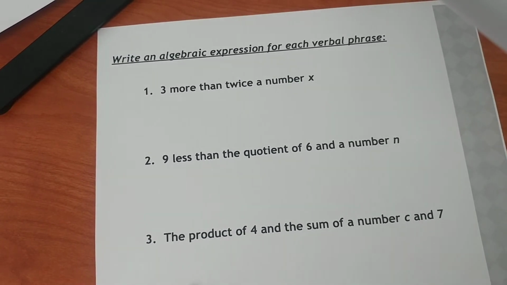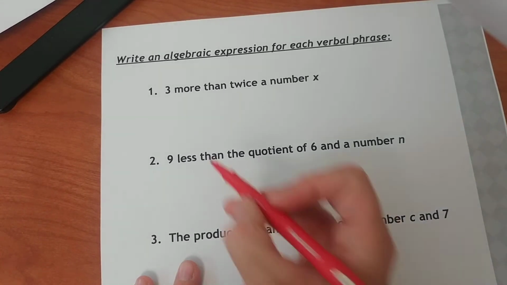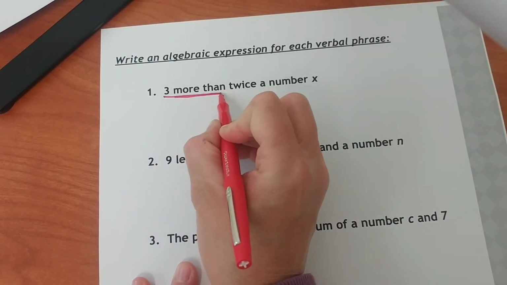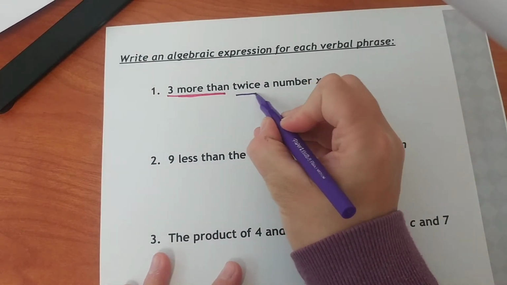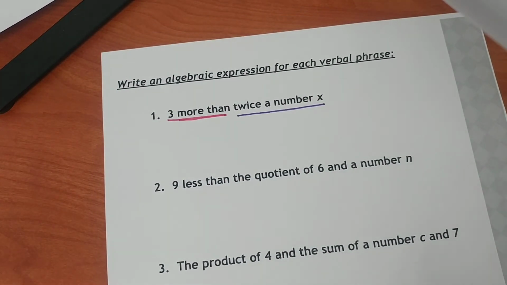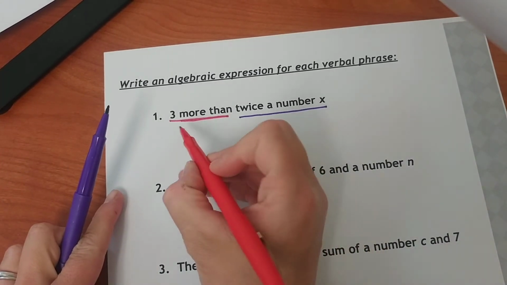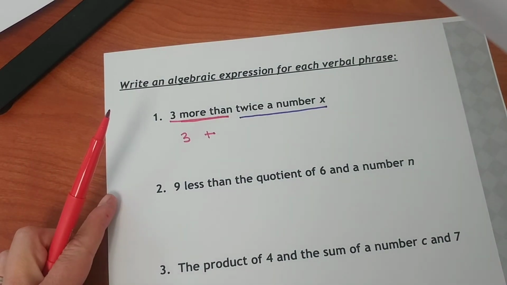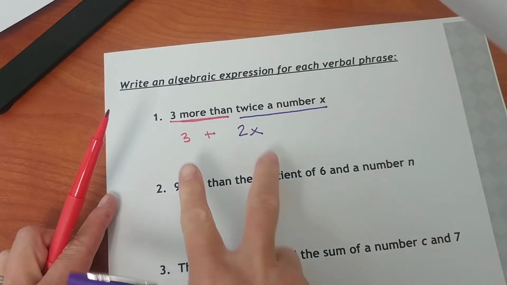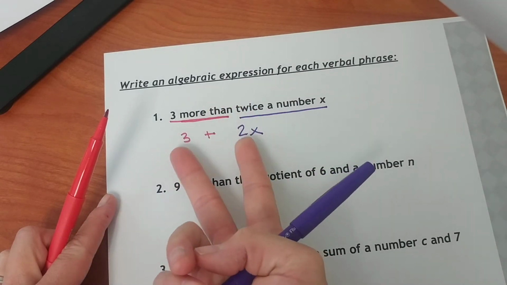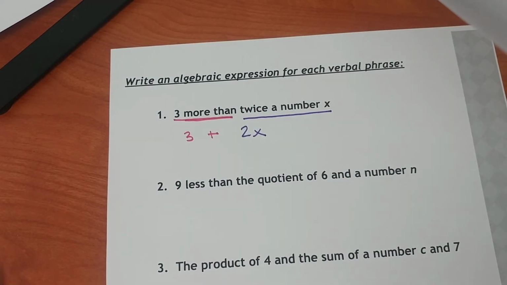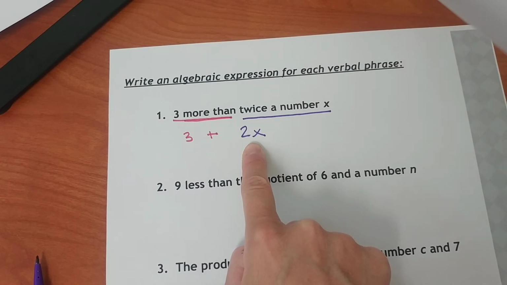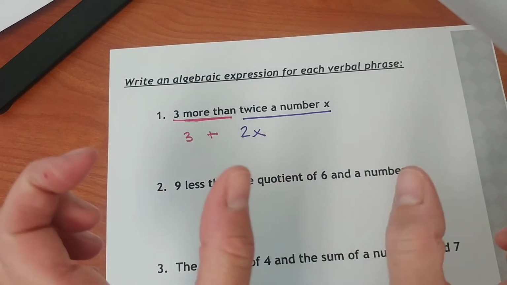So 3 more than twice a number x. We've got some keywords in here. More than, we have 3 more than, and then we have twice a number x. So I'm going to do these in different colors. So 3 more than, I could write that as 3 plus, because plus means more than. And now twice a number x would be multiplying x by 2, 2x. Now, the commutative property tells me I could have these two switched around also, and it's still correct. Notice that with multiplication, I did not use a dot. I did not use parentheses. As simple as I can get it, I can just have an invisible operation where I stick them together.